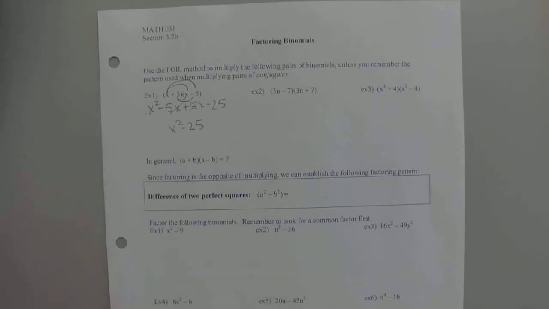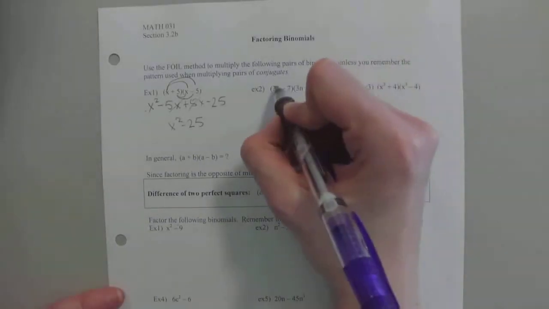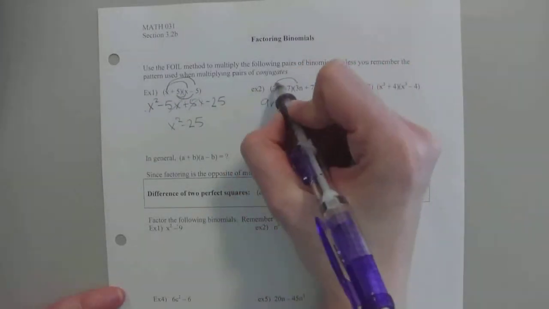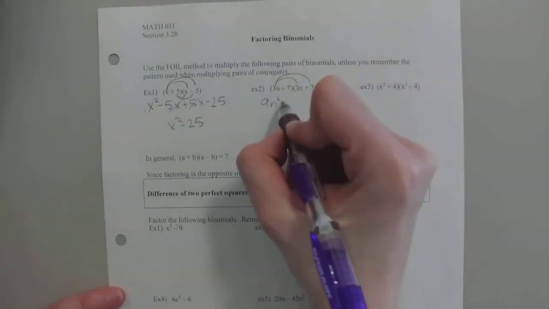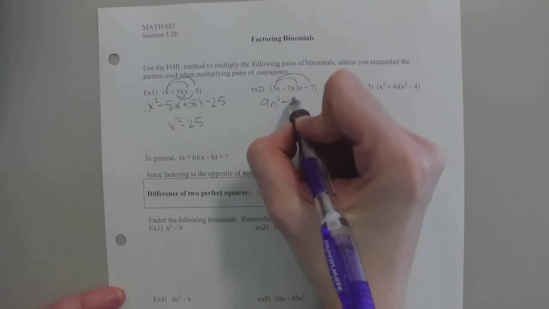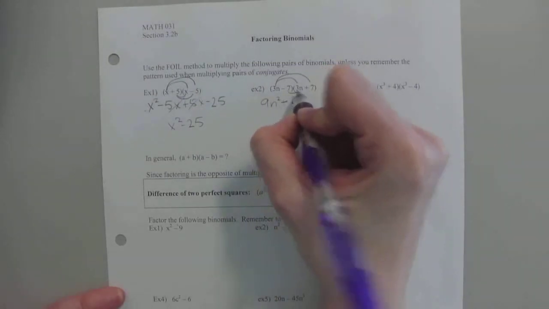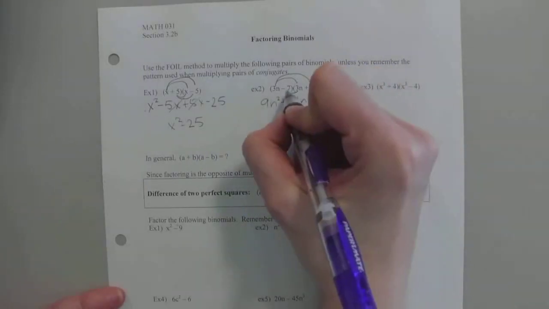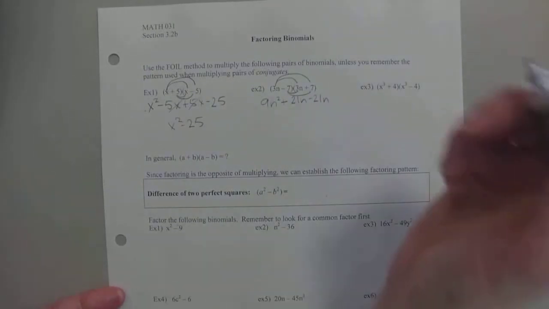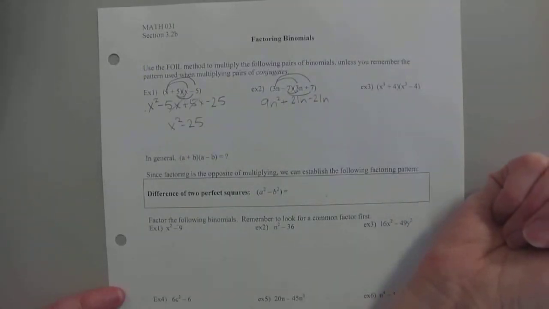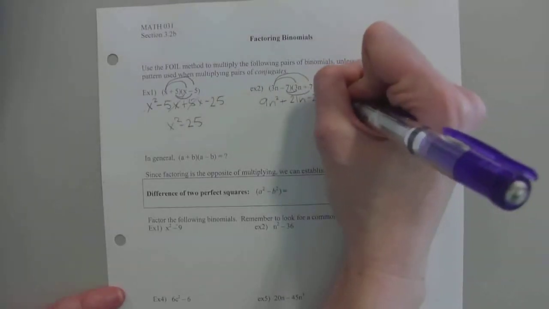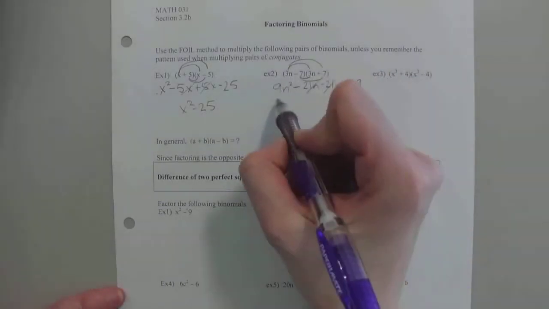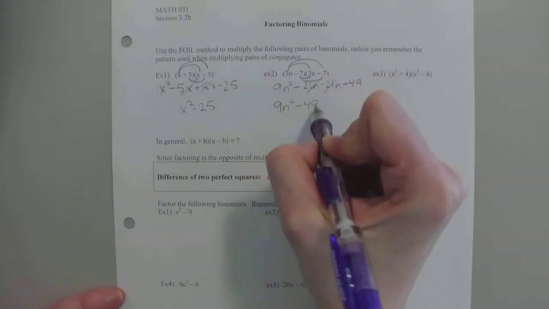Notice this is going to be the same idea. So when we go to example 2, we're going to do 3n times 3n, which will end up being what? 9n squared, perfect. And then 3n times a positive 7? Positive 21n, perfect. Negative 7 times 3n? Negative 21n. And then negative 7 times positive 7? It's okay. I'd rather you be safe than sorry. So negative 49 there. And again, what do you notice when we FOIL those guys? What happens to the 2 middle terms? They cancel and you're left with 9n squared minus 49.